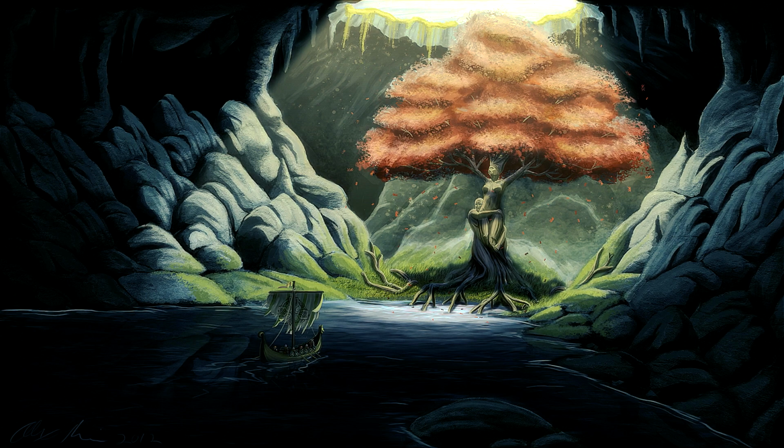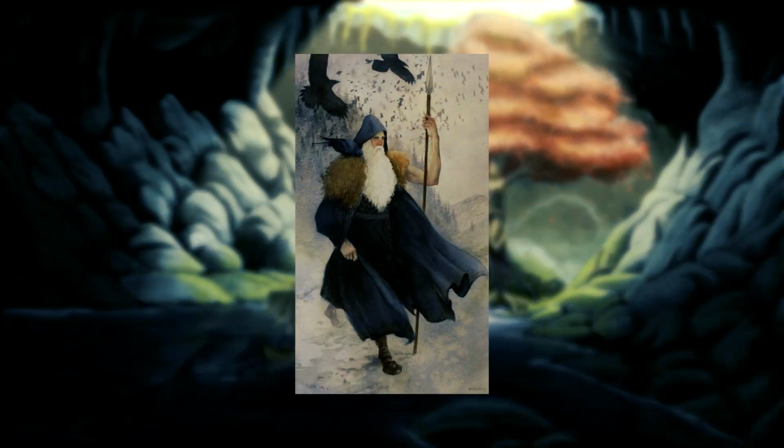Very well then. We ended the last episode with Odin being exiled from the realm of Asgard, and so he set off to wander around the 9 worlds in his ever-going search for knowledge and wisdom.